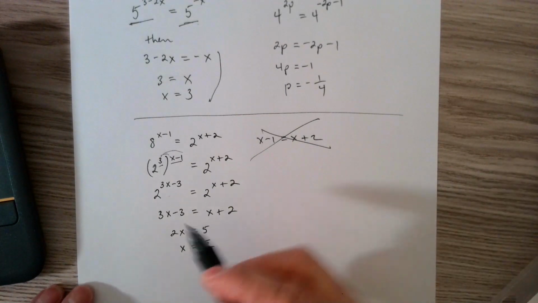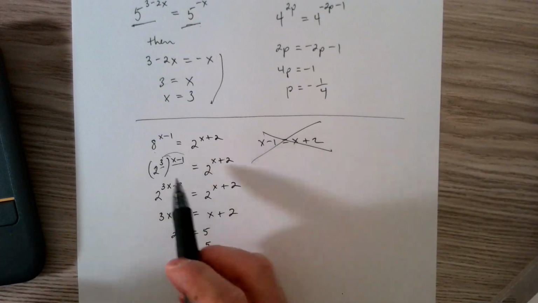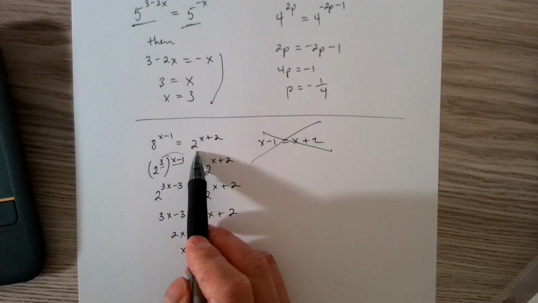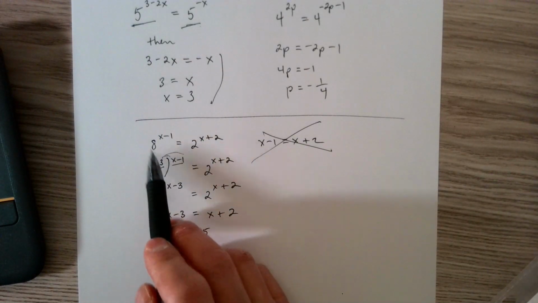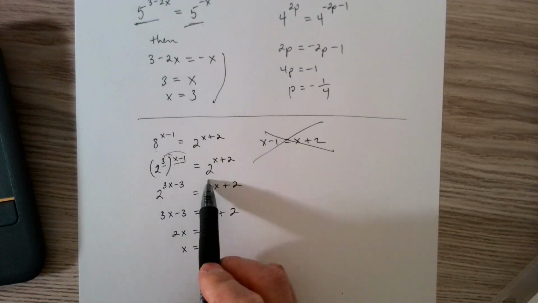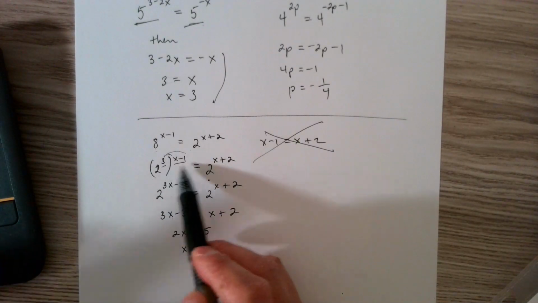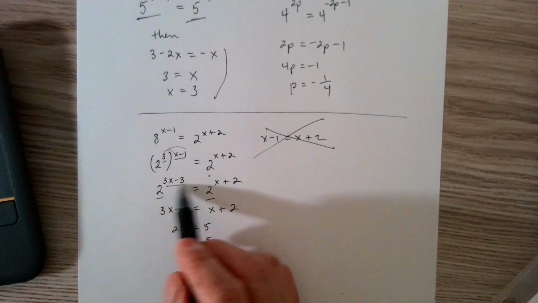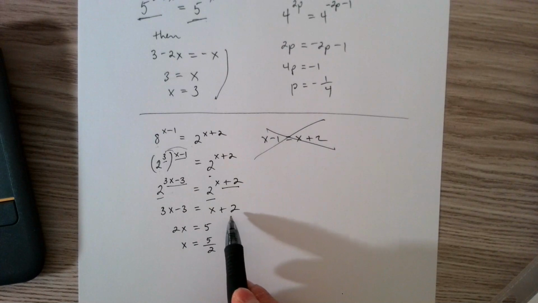Okay, so just to recap, when the bases are not the same, you don't just give up. It's possible that you can rewrite one of those two bases in terms of the other base. And in this case, the 8 can be written as 2 cubed. So now I have the same base. And then I just need to get rid of the parentheses by using power to power. Once I get the same base with no parentheses, I can make the two exponents equal to each other.